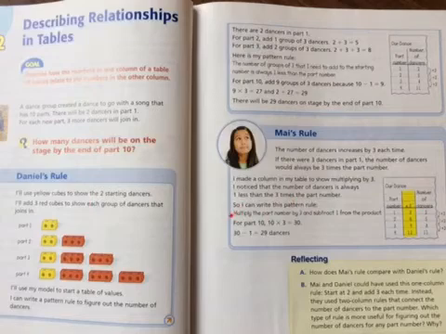So it's 1 less than the part number times 3. So her pattern rule is this. Multiply the part number by 3 and subtract 1 from the product. Let's say that again. Multiply the part number by 3 and subtract 1 from the product. So 1 times 3 is 3 minus 1 is 2. 2 times 3 is 6 minus 1 equals 5. 3 times 3 is 9 minus 1 equals 8. 4 times 3 is 12 minus 1 equals 11.